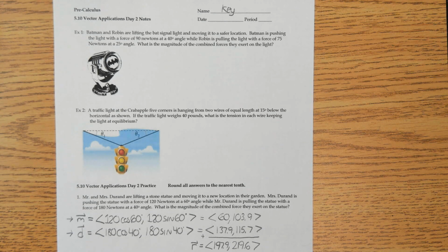All right, today we're going to be talking, just day two, about some more application types of problems. The first one I think is going to be really familiar from what we've been doing. And then number two is a little bit different, but if you get it down, then those problems are all alike, okay?